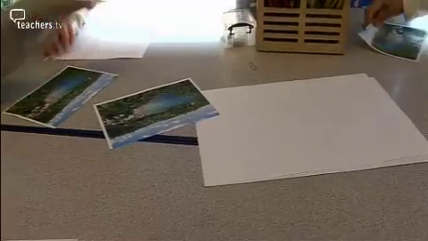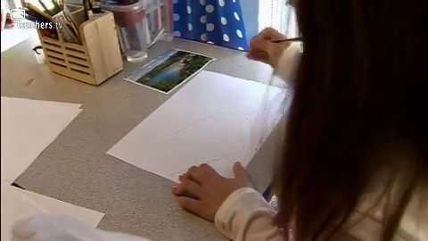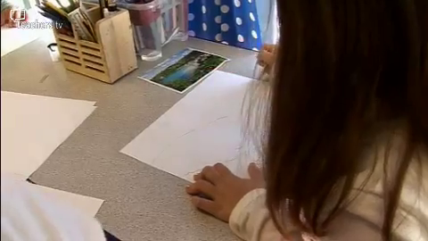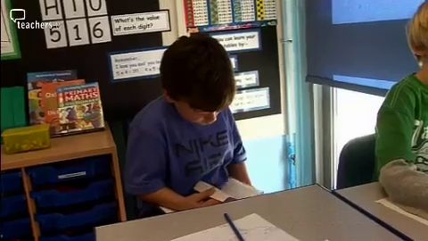All of the children will have on their table at this point in time a landscape each and a blank piece of paper or an outline already drawn, depending on the differentiation that you're providing for those children. It's also useful to have dictionaries and thesaurus on the table at the same time.